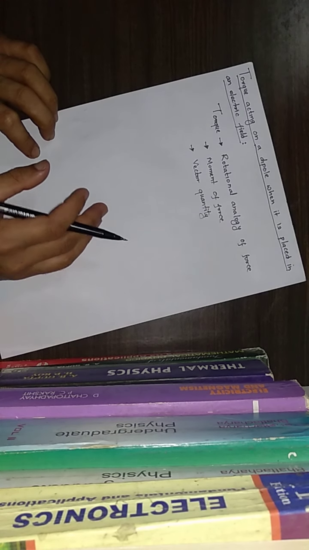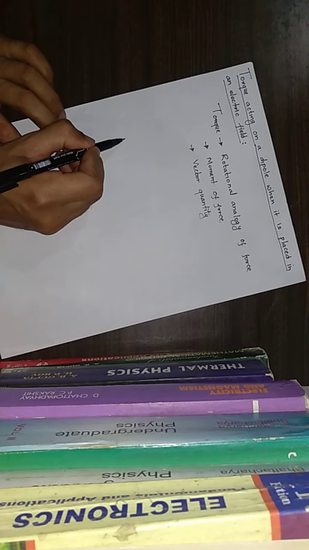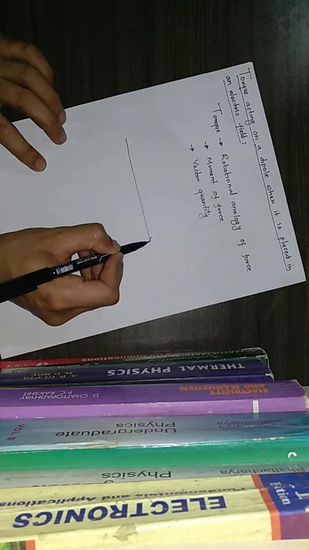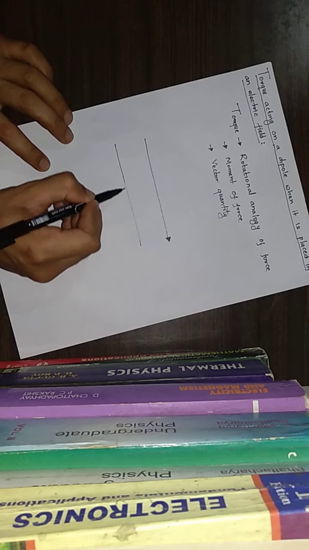So let us get back to our topic. So let us draw electric field lines towards this direction.